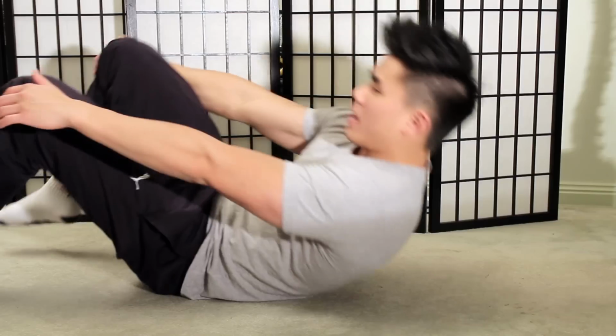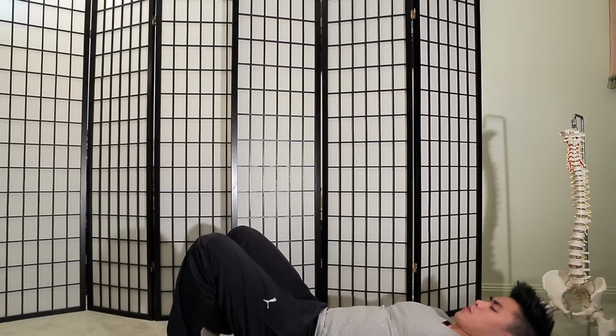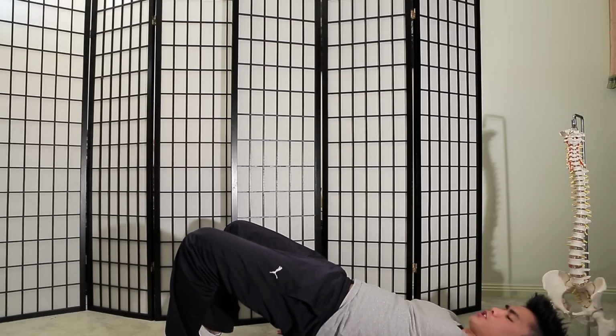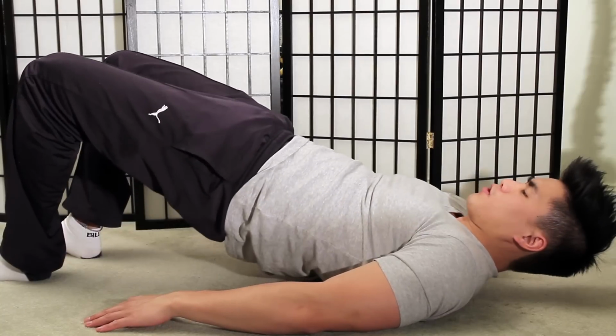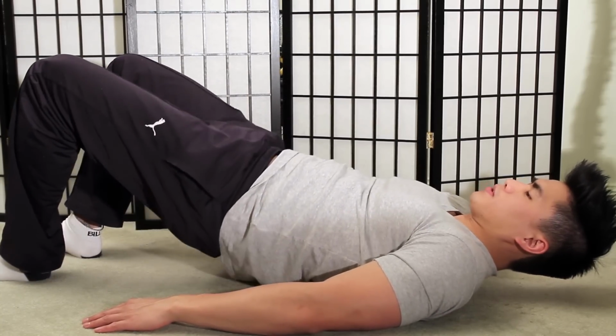Now for the strengthening exercises. This is a simple exercise that you can help train your glutes and your hamstrings. Basically just lie on your back, put your hands on the floor, put your neck down, and these are called bridges. So do about 10 of these, hold it for 1 second, tense your glutes, tense your hamstrings, activate your core, and then release. And do about 10 times and relax. Rest for about a minute and do this 3 times.